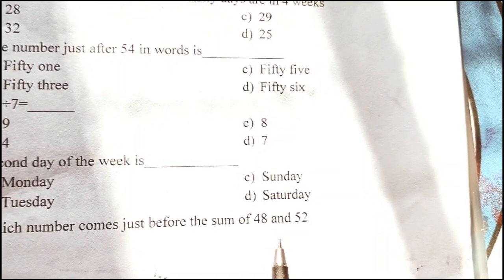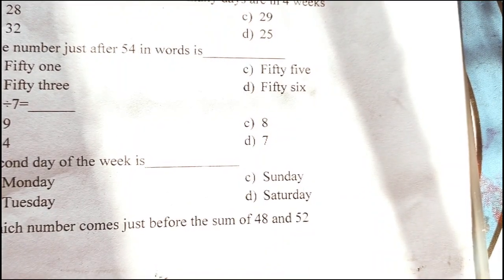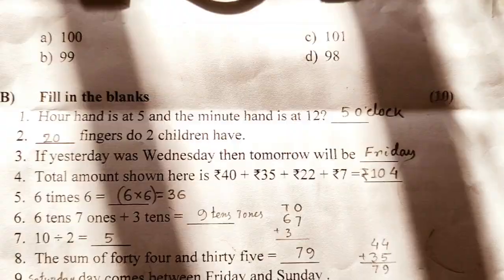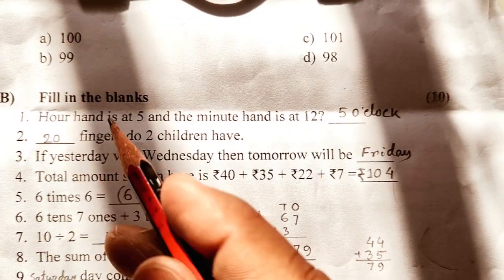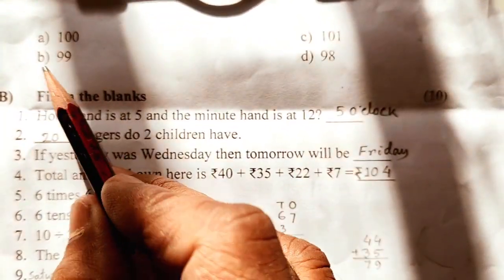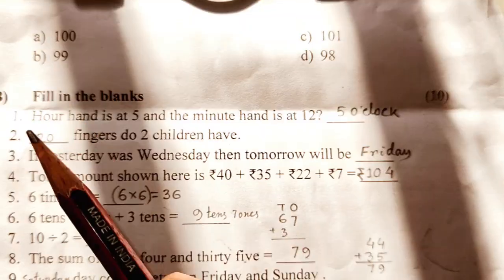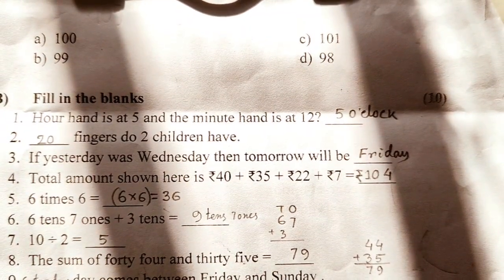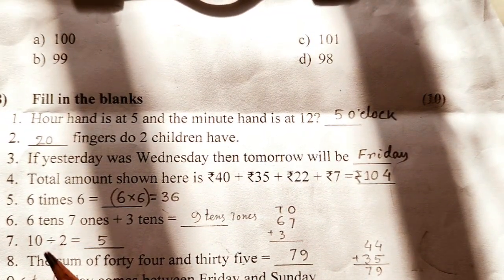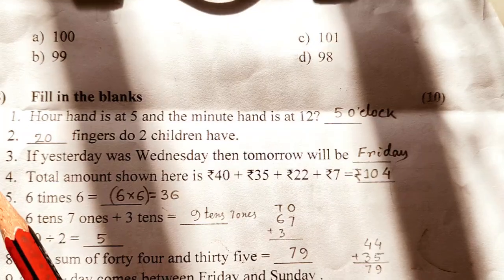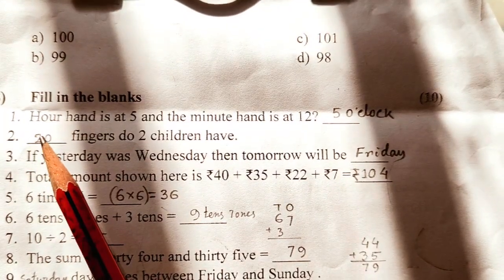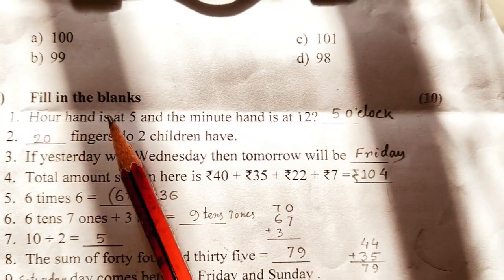Okay, this is the right answer of this 10th question. So the option B is the right answer. And now we have the next section, fill in the blanks.